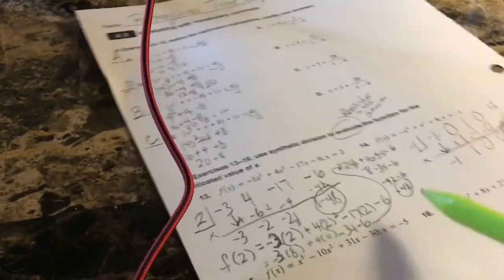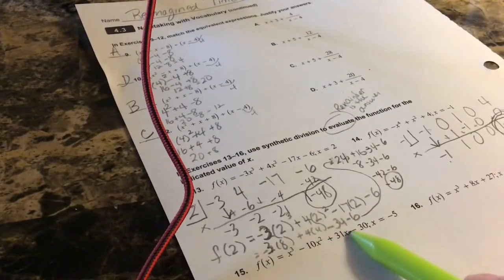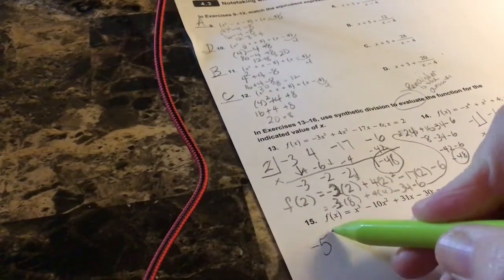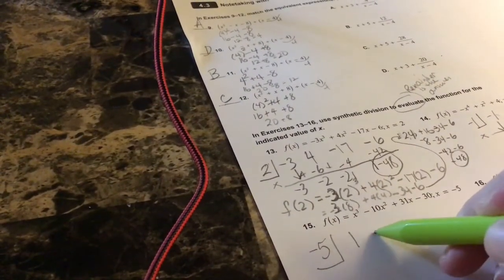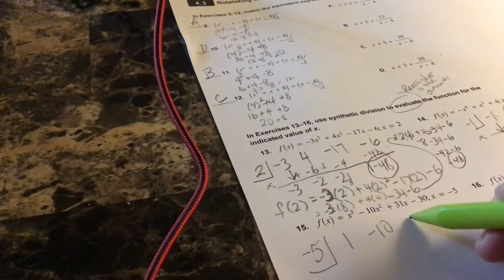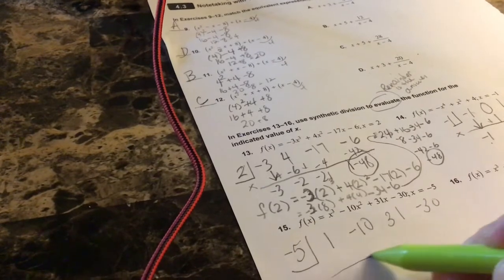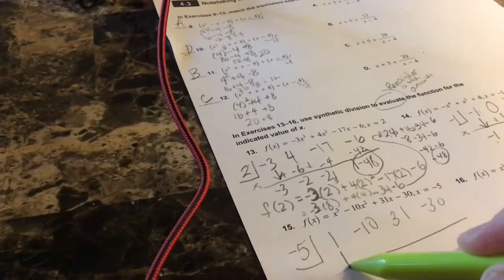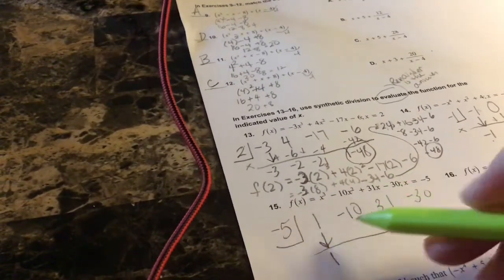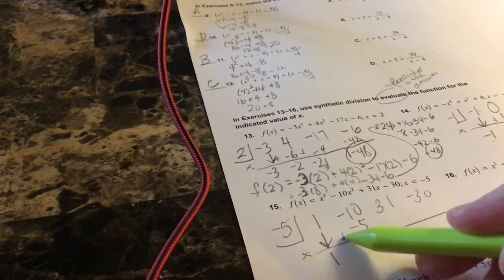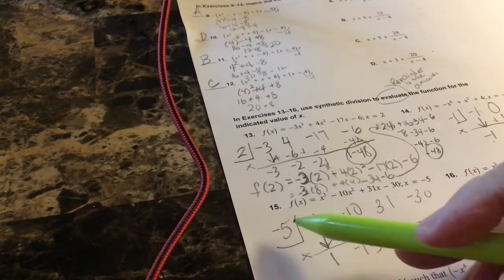Are they all there? 3, 2, 1, none. Yes, so we're going to use negative 5. 1, negative 10, 31, negative 30. Bring this down. Multiply. Negative 5 times 1 is negative 5. Add, you get negative 15.